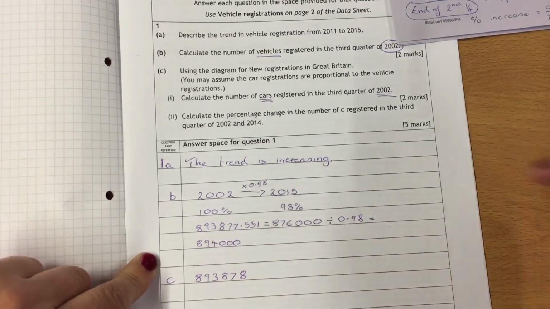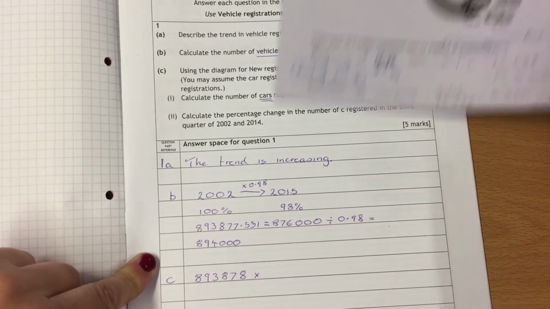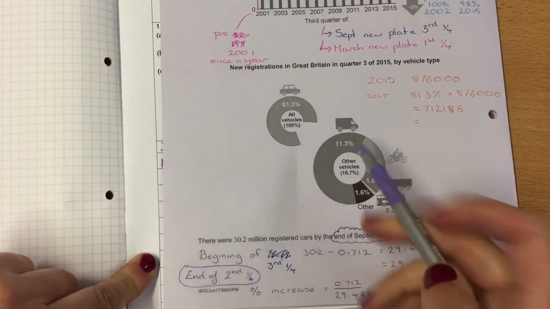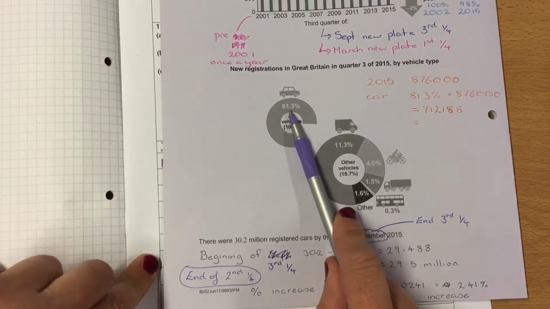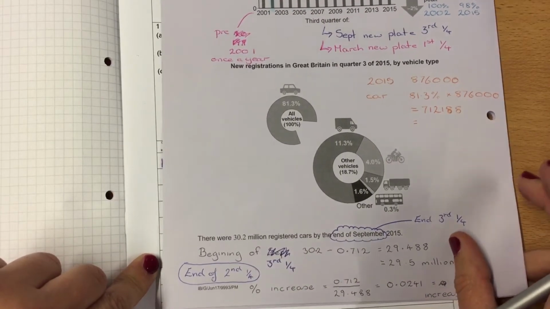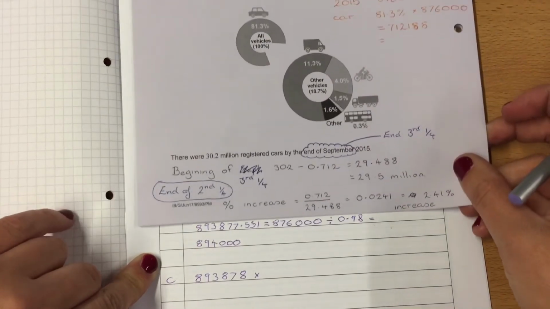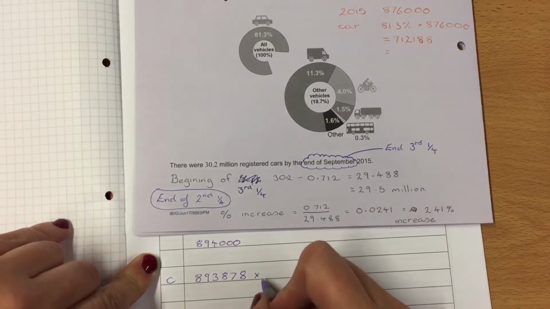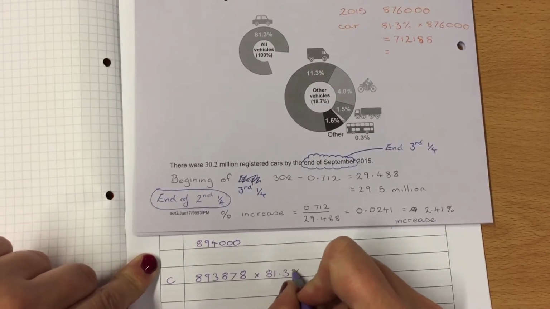And then we want the cars. So we are going to have to times by the percentage that is cars. So if all vehicles is 100%, then cars is 81.3%. So we will times by 81.3%.